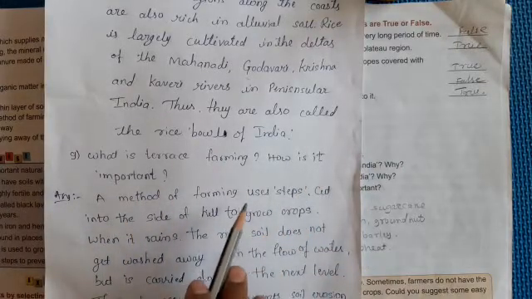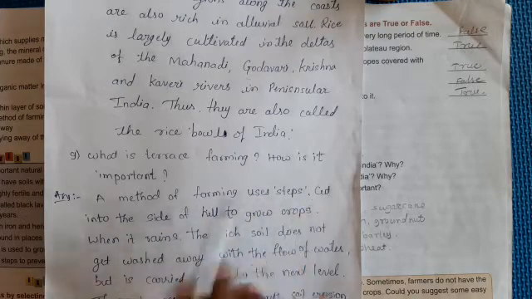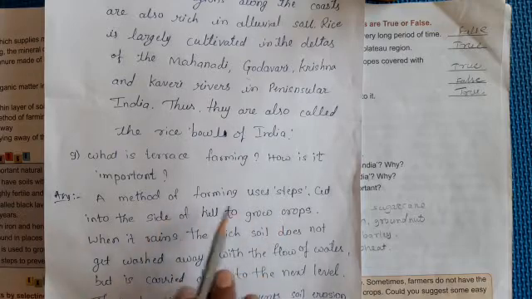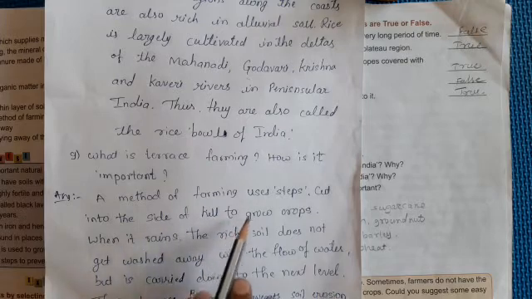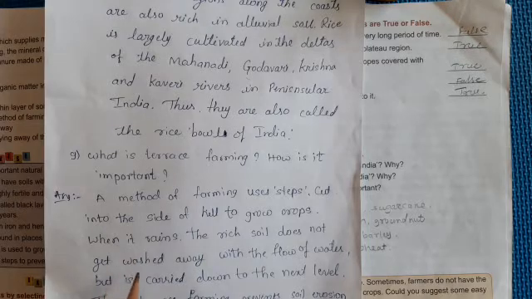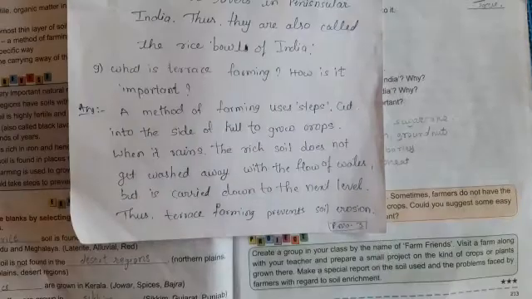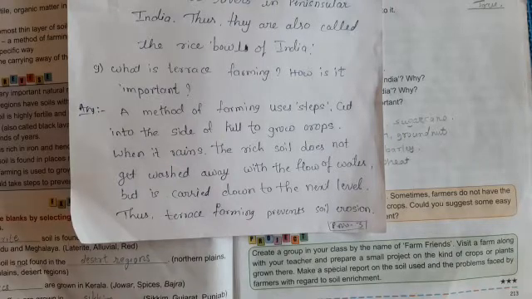It is a method of farming that uses steps cut into the side of hills to grow crops. When it rains, the rich soil does not get washed away with the flow of water, but is carried down to the next level. Thus, terrace farming prevents soil erosion.